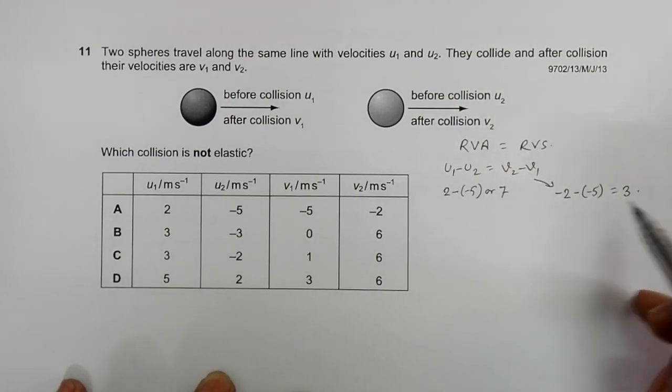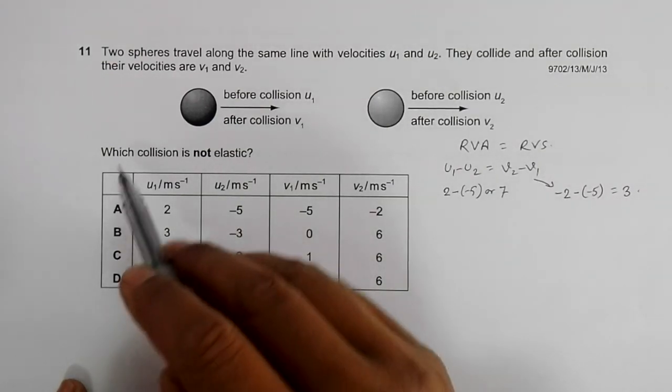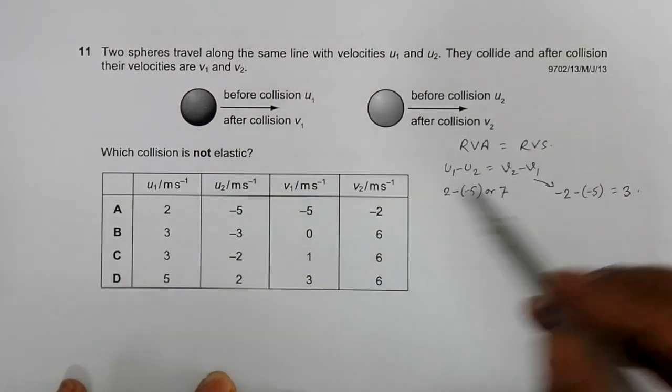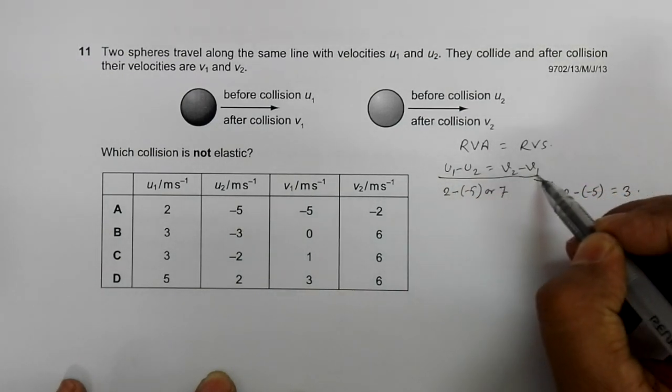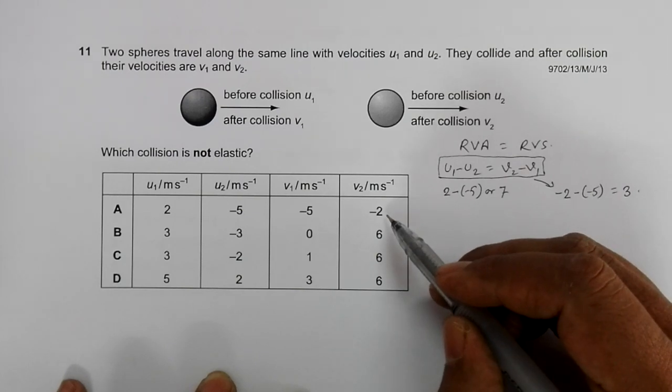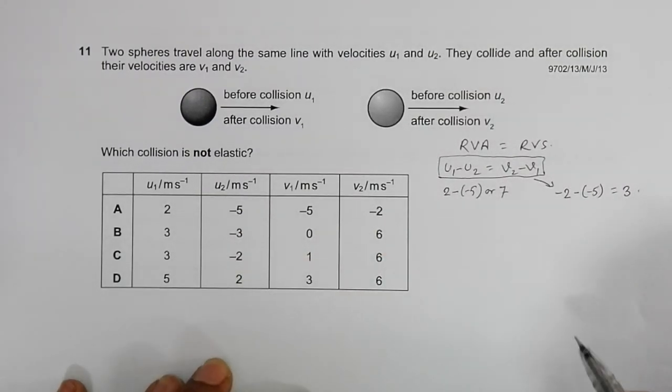So in the very first choice we have u1 minus u2 is not equal to v2 minus v1, and the question asks us which collision is not elastic. This is the requirement of elastic collision and we do not have it here, it's unequal. So this is not an elastic collision. Let's go for the other choices also.